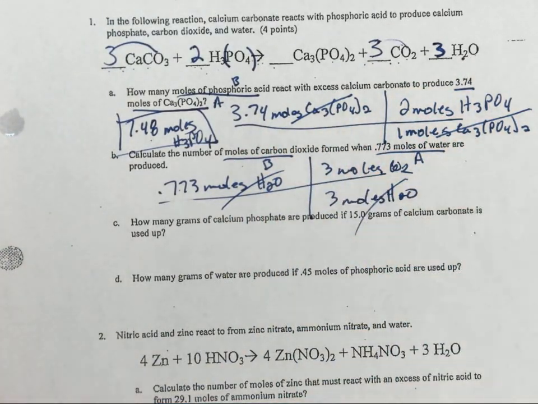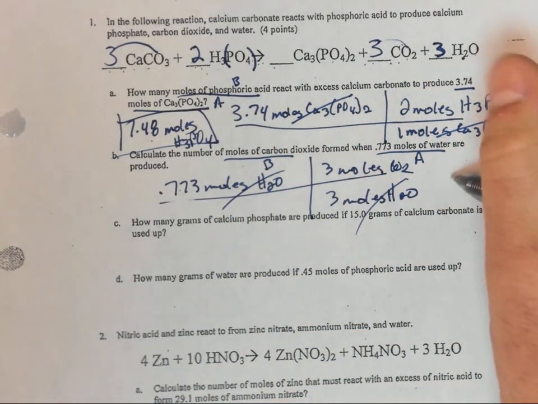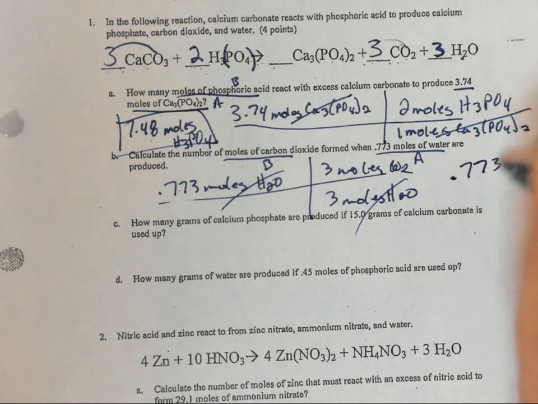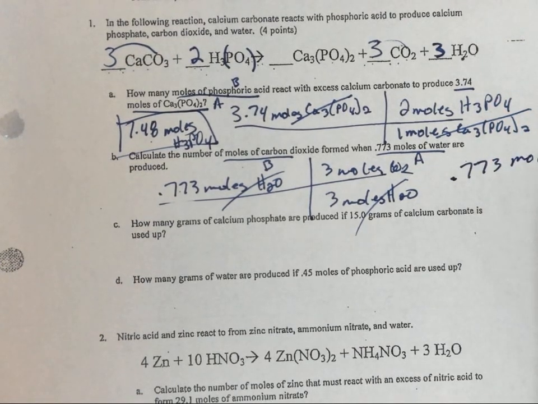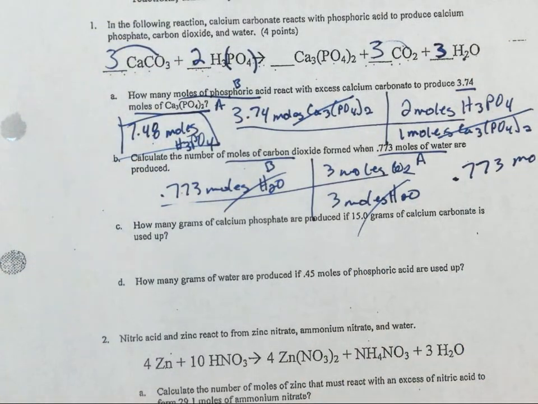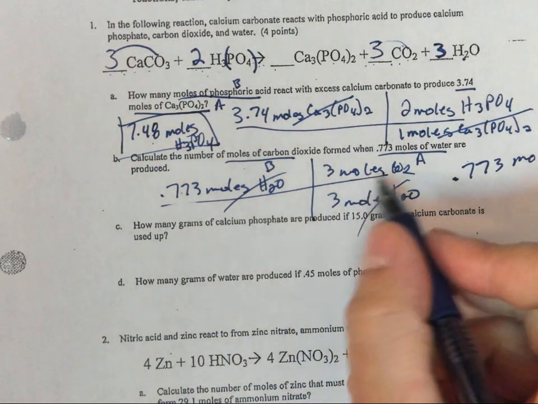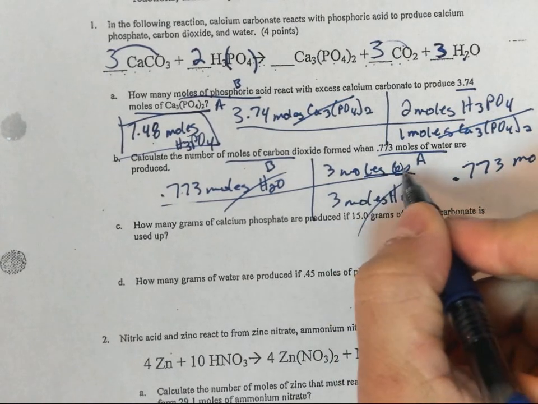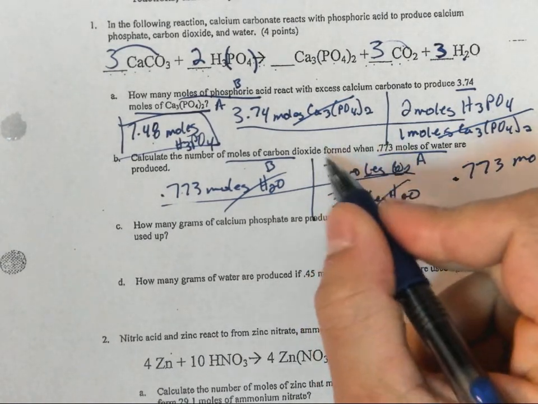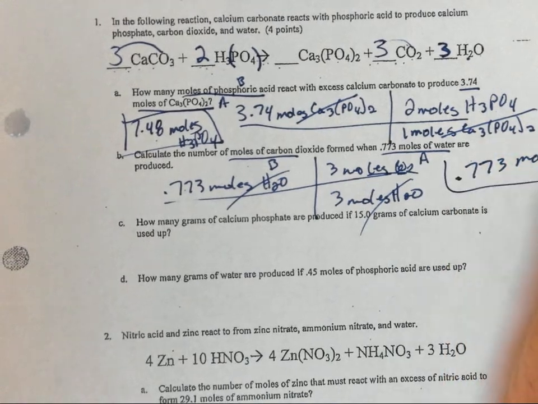3 to 3, we can reduce 1 to 1, so it's going to be the exact same number. We don't even need to put it in the calculator. 7.73 moles of CO2. If you know you're doing these right, whatever you're looking for, moles of CO2, will be in the top right last box that you do, or last blank.